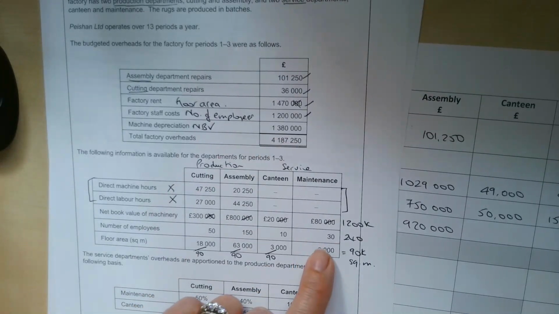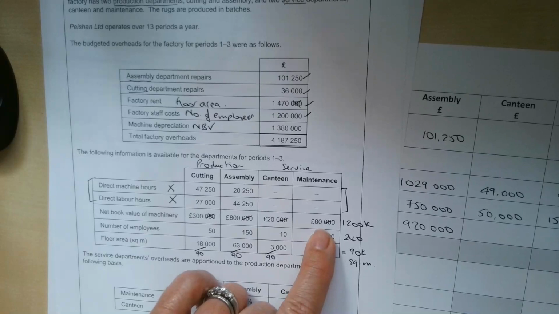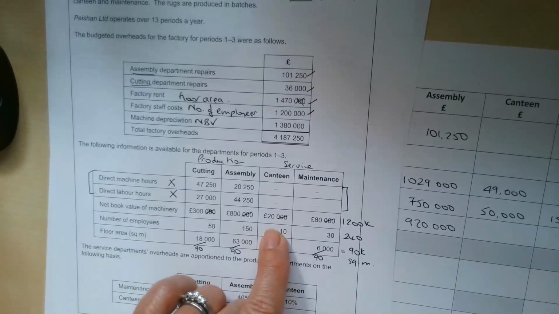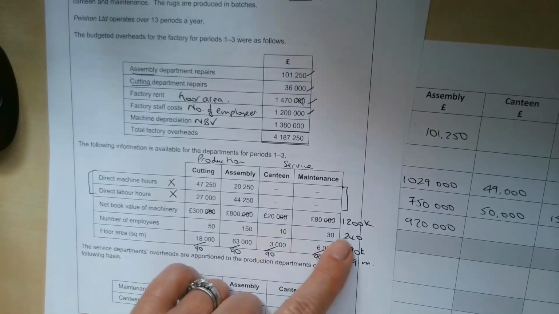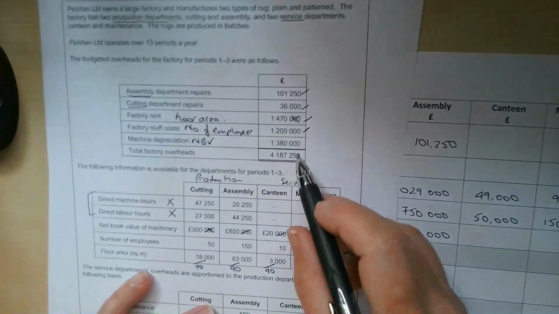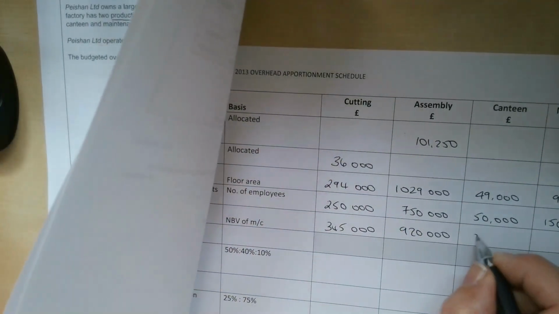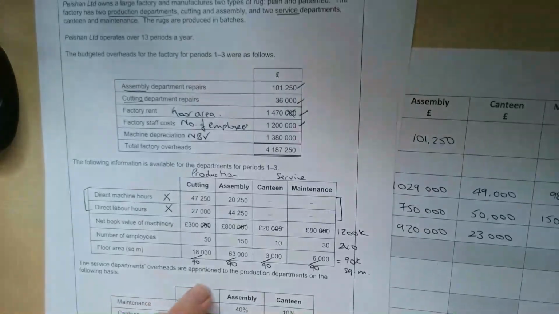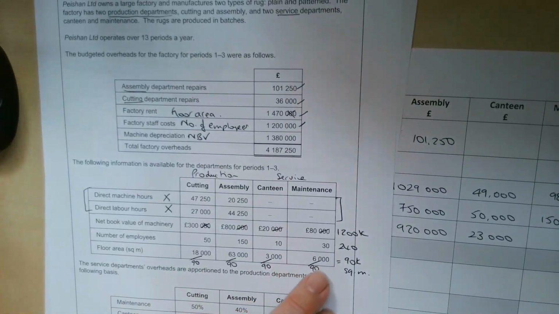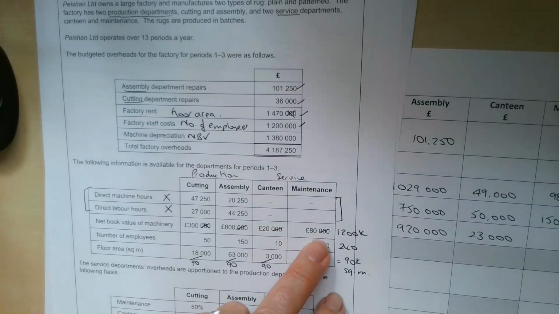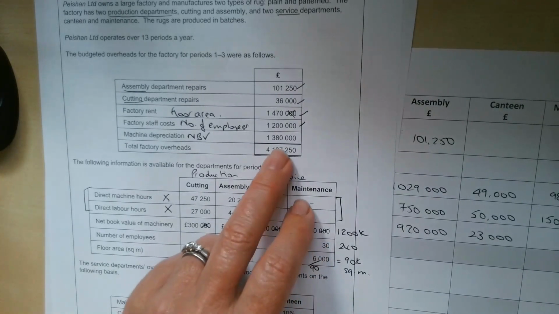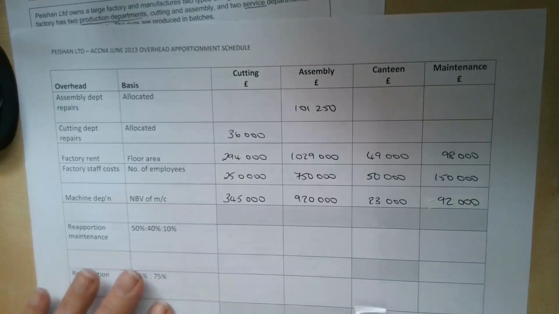Canteen, then machinery is 80. Oh, that's maintenance, sorry. Canteen is 20 over 1200 times the 1380, which means that they're going to get 23,000 in there. And then the maintenance department, net book value of machinery, is 80 over 1200 times the 1380.